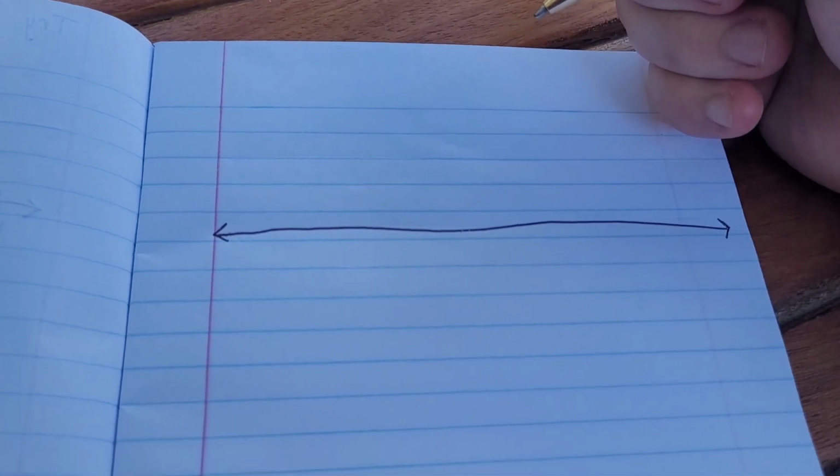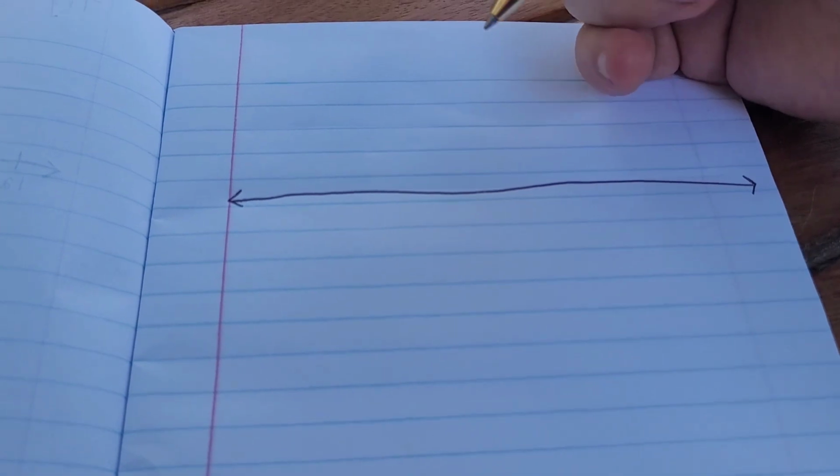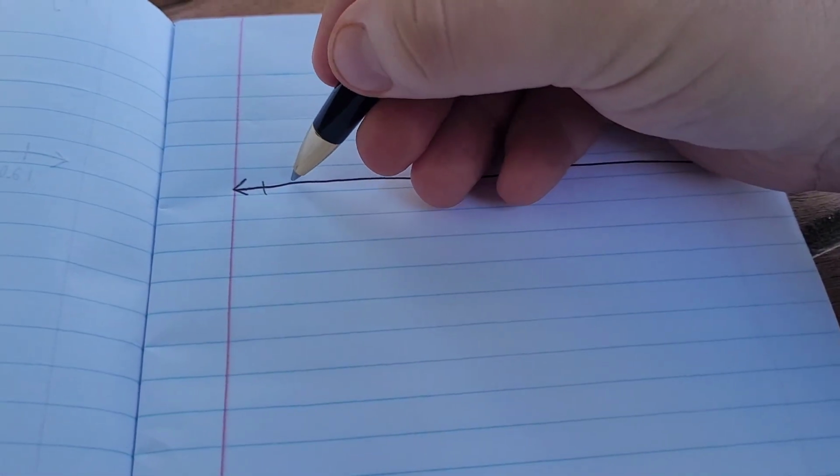We can also have a number line that increases by 2s for every tick mark. But maybe we don't have to specify a number for every tick mark.